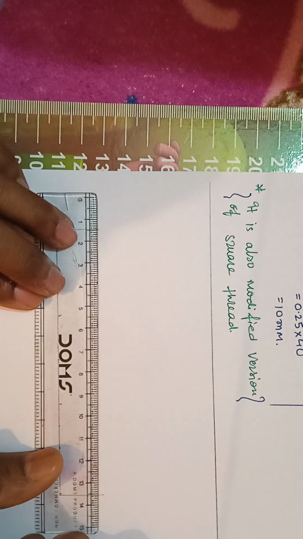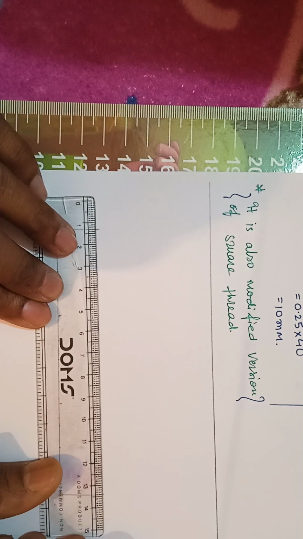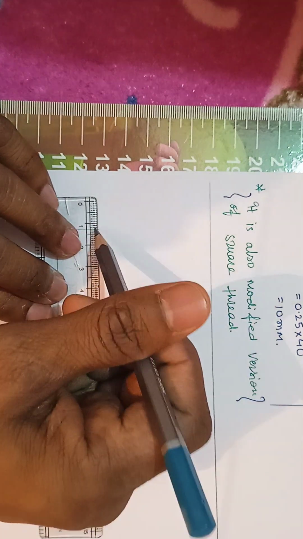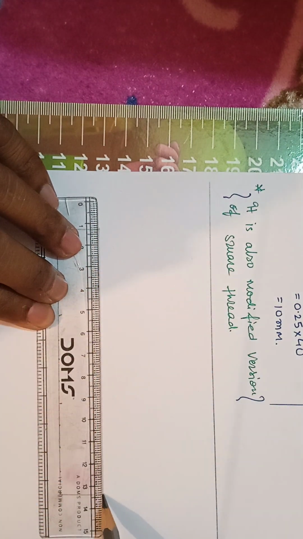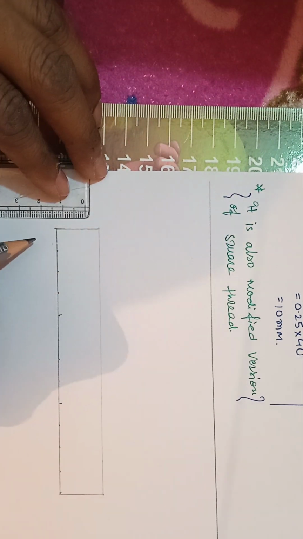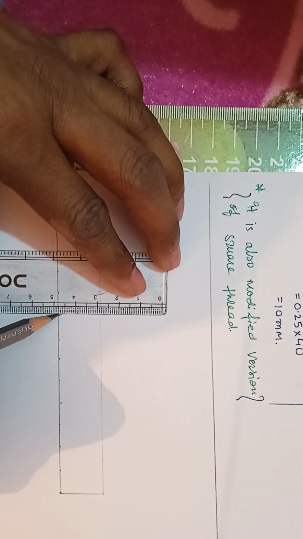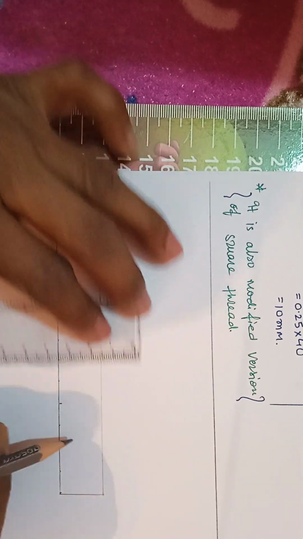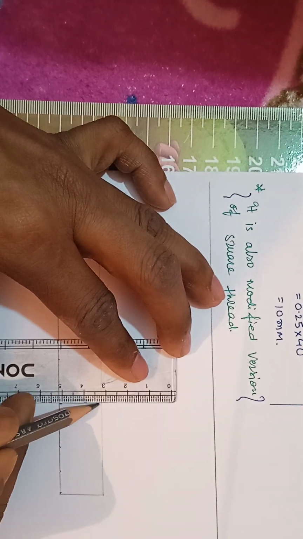Now just draw a very light line to mark the height. In this way. Now at the pitch points we will draw the verticals, over here and over here.